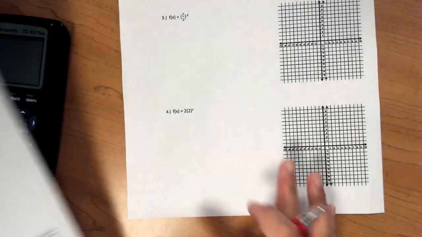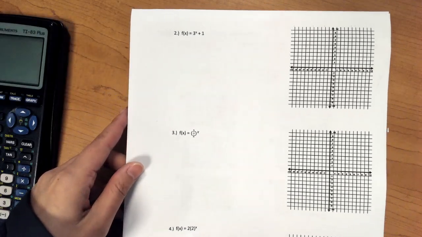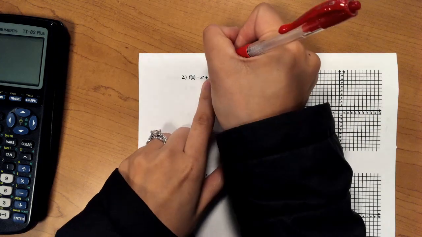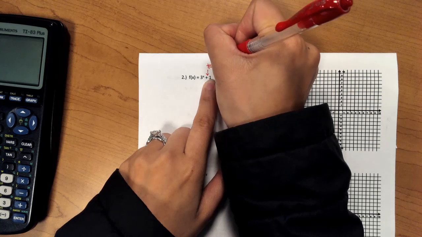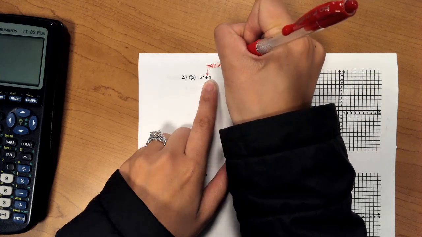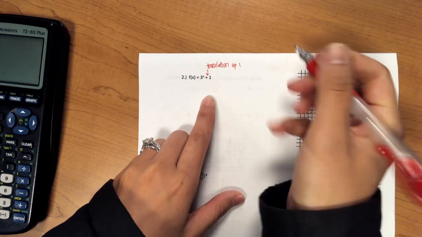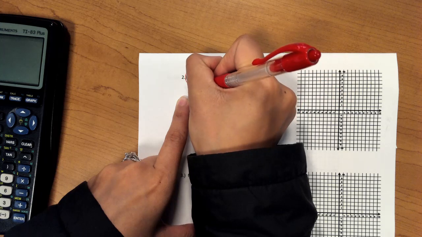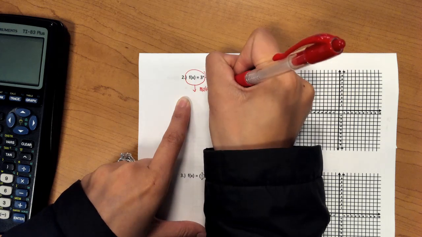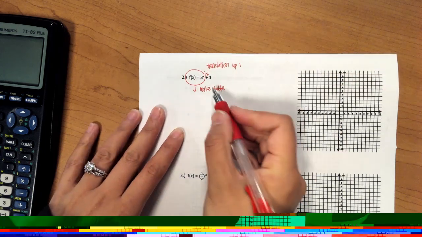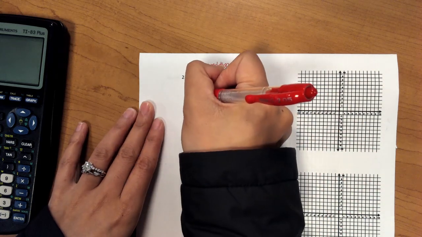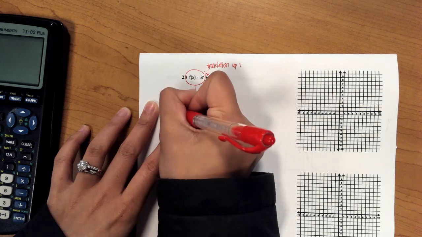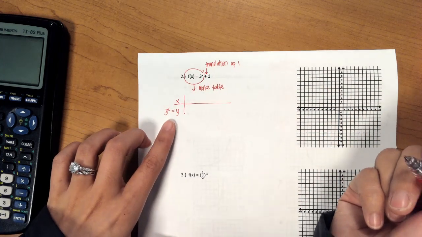Let's try another one. So this one looks almost the same, but there's a +1. Hopefully you know that this is a translation up 1. Okay, so we're going to ignore that. We are going to do this function first. Make a table. Okay, because once you add 1, it gets messy and things happen in your head that you might mess up on. So I'm going to focus on y equals 3 to the x only, because that's my parent function.